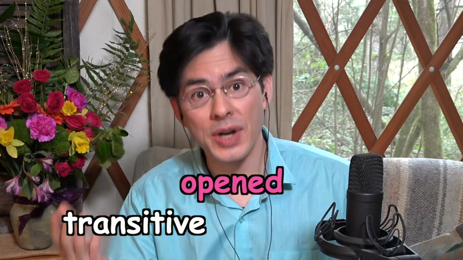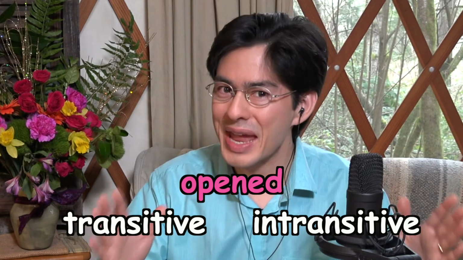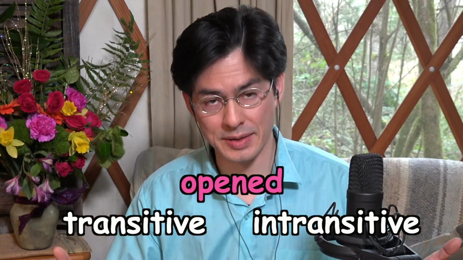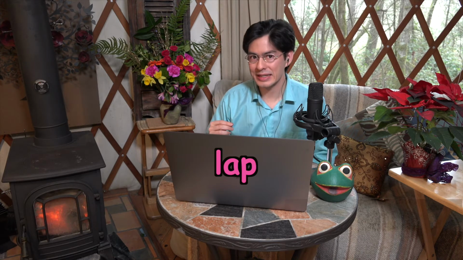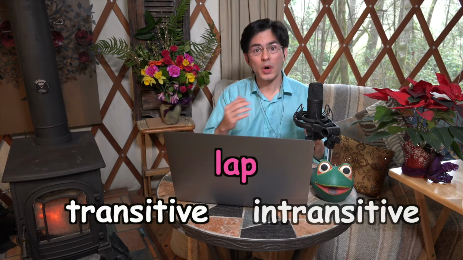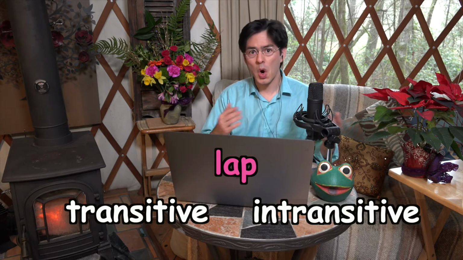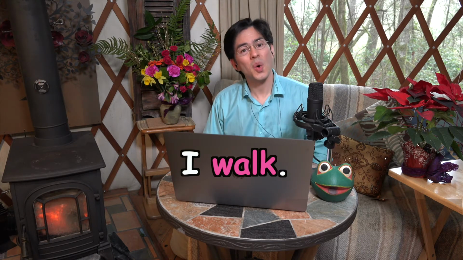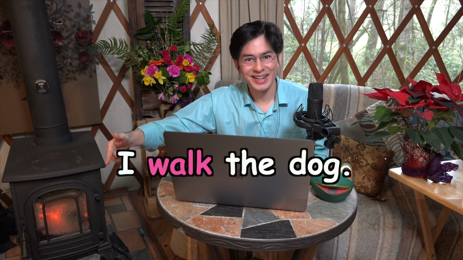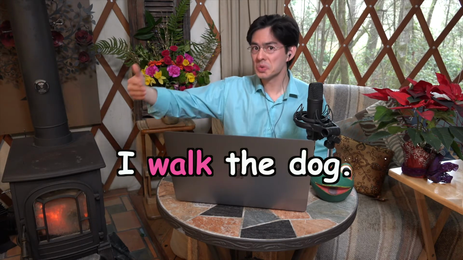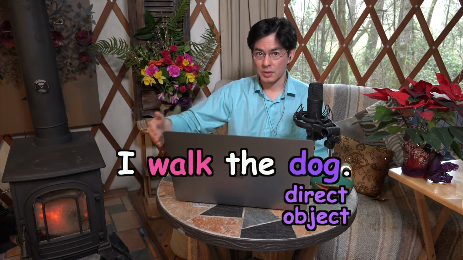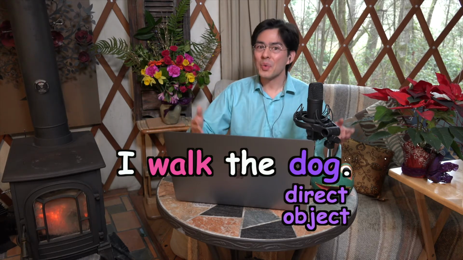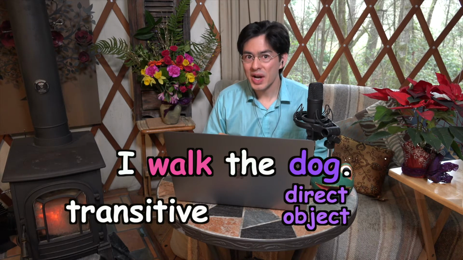So in fact, open can be either transitive or intransitive depending on the sentence that it's been used in. In fact, lap too, as you've already seen, can be transitive or intransitive. And in fact, many verbs can be transitive or intransitive. For example, I said, I walk. In the sentence, I walk, walk is an intransitive verb. But if I say, I walk the dog, now I'm doing that action to something else, namely the dog. We can answer the question, what? I walk the what? I walk the dog. Now walk is a transitive verb.